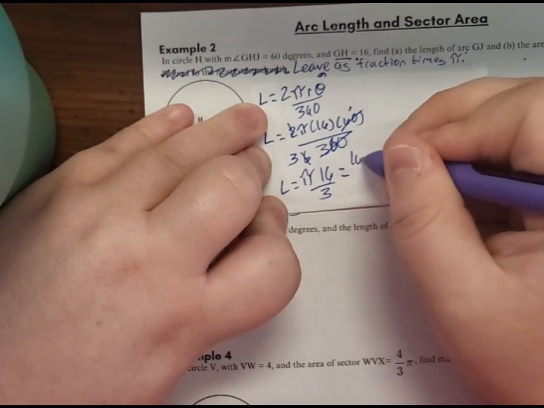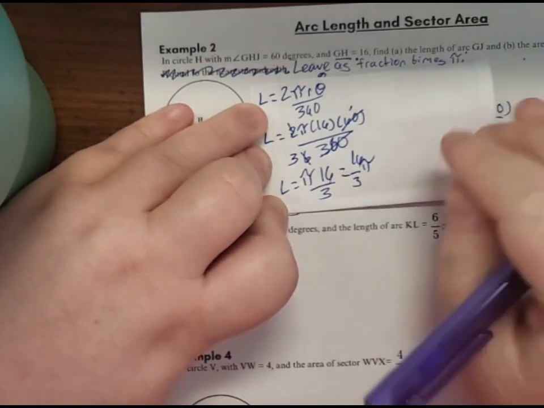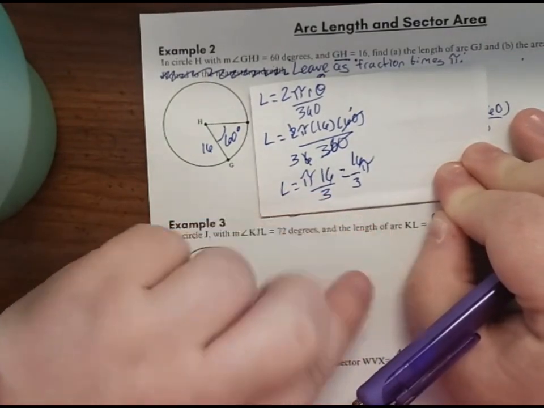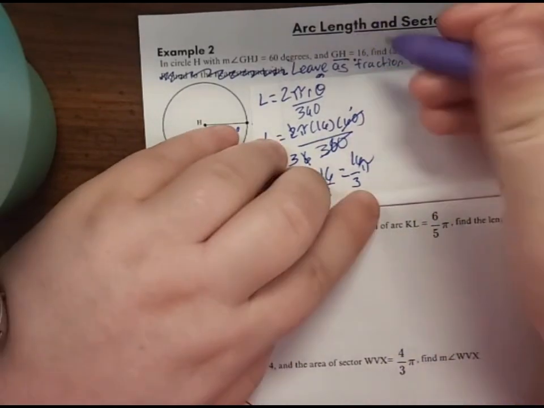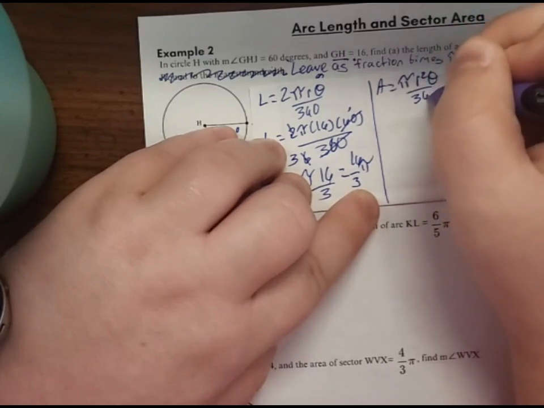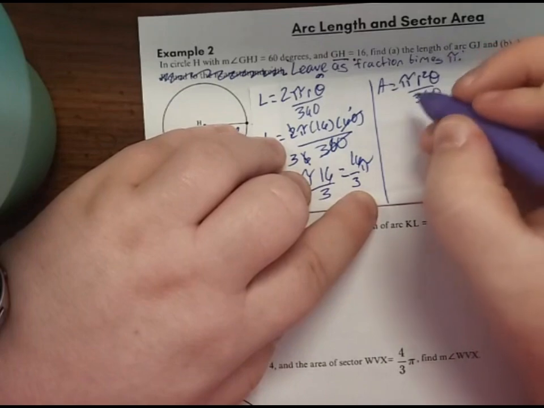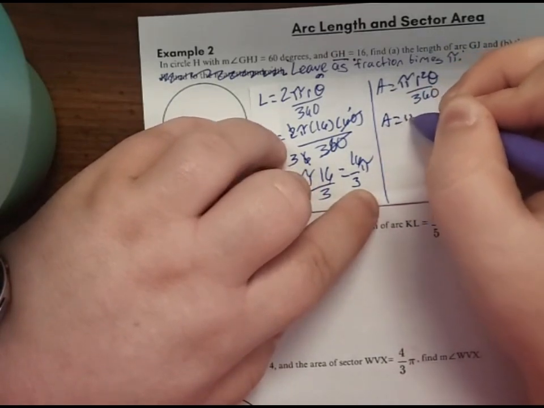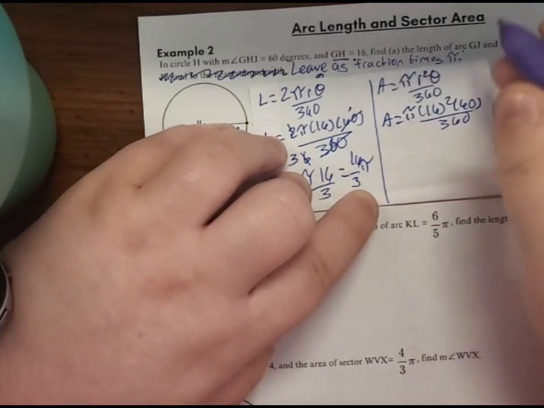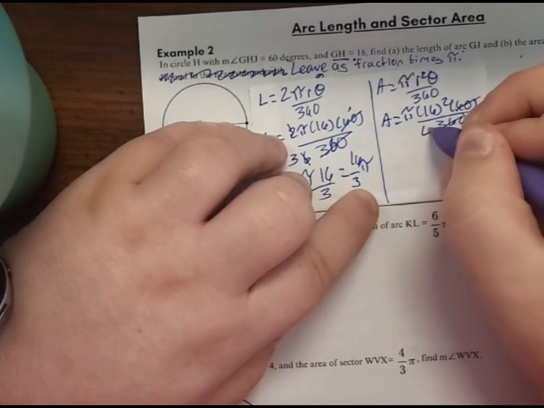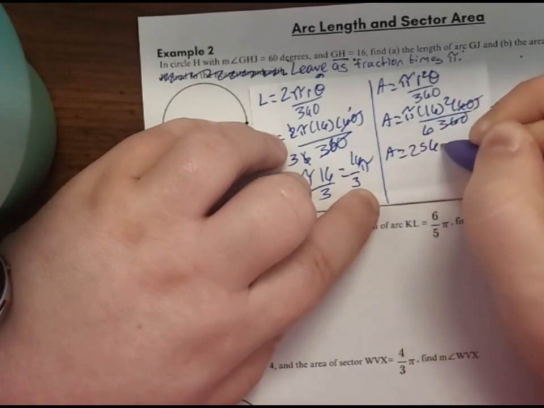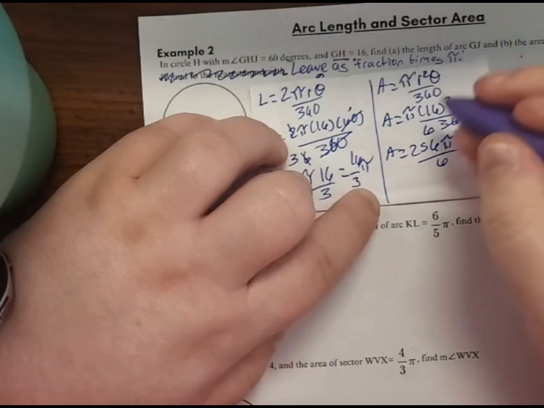Or we could rewrite this as 16 over 3 pi. There we go. Now, find our sector area, which is pi times the radius squared times our angle over 360. Area equals pi times 16 squared times 60 over 360. The 60 and 360 reduce to 1 over 6. 16 squared, I know, is 256. I'm just rewriting this a little.